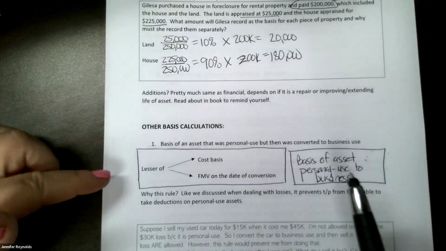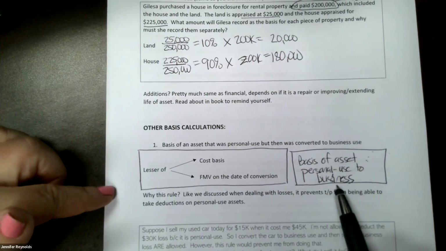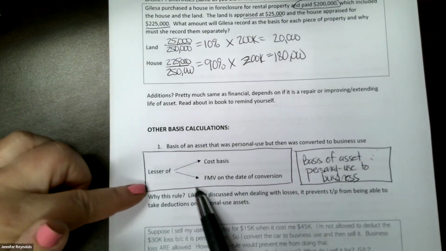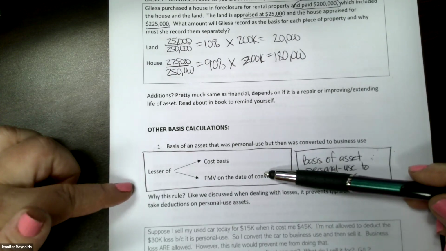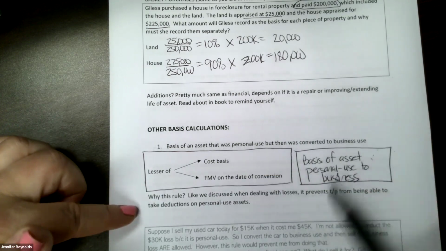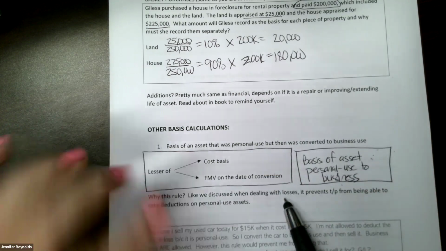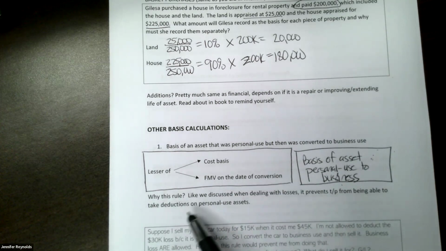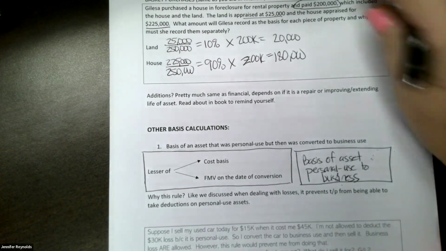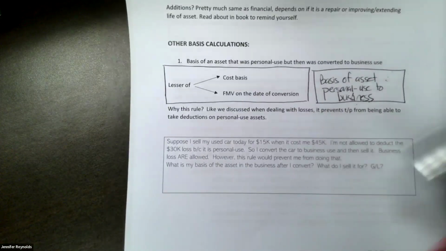So, all right, we had it for personal use and we switched it to business. Our rule is going to be this. You can try to memorize these rules, but there's so many, they're going to get tangled in your head if you don't understand why. So why have this rule? It's like what we discussed in the last module with dealing with losses. It prevents the taxpayer from being able to take a deduction on personal use assets. Let's look at this example.